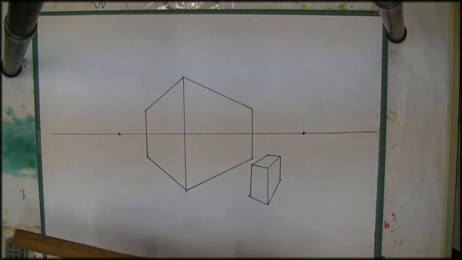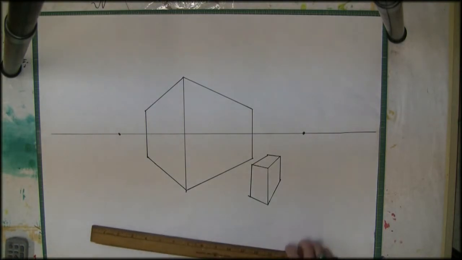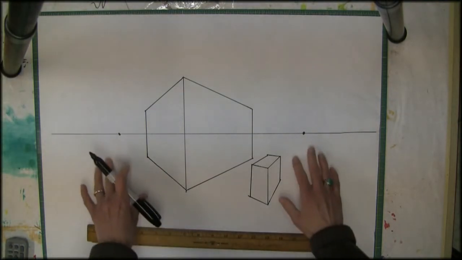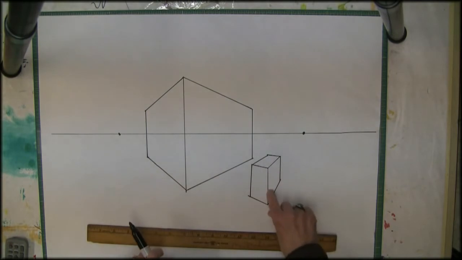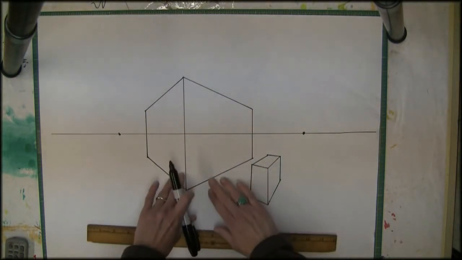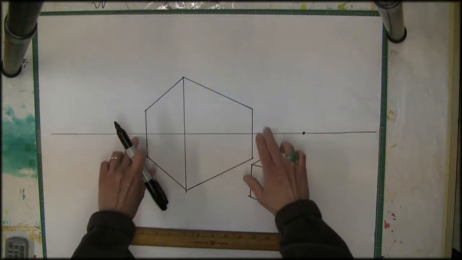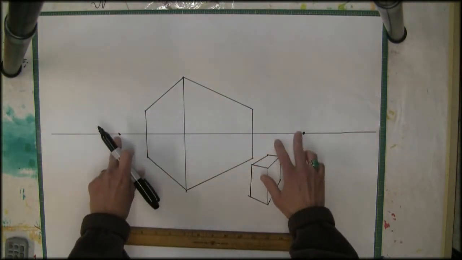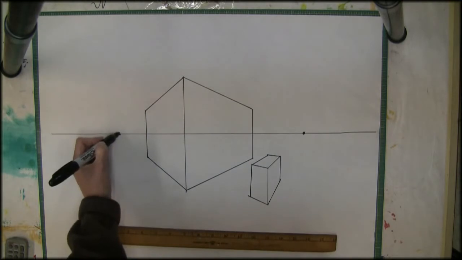All right, so there's your 2-point perspective lesson. See if you can make several buildings, always making the corner line closest to you first, and then your lines go converging toward the vanishing points that you've set up on your page for your 2-point.